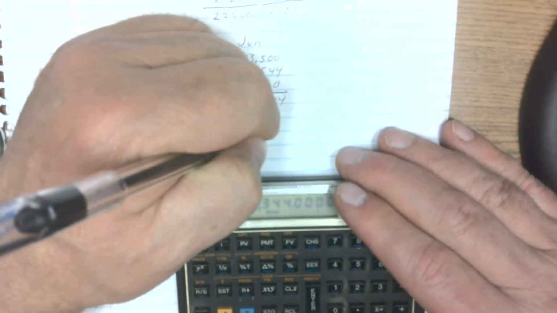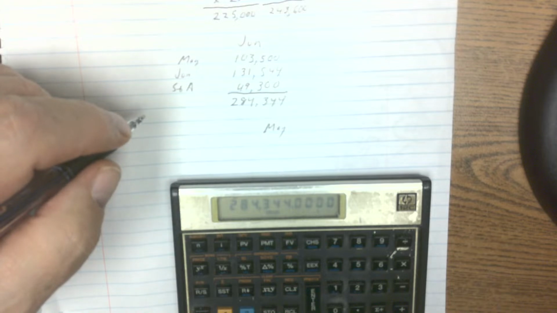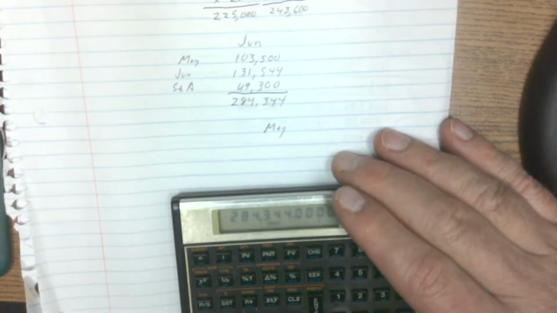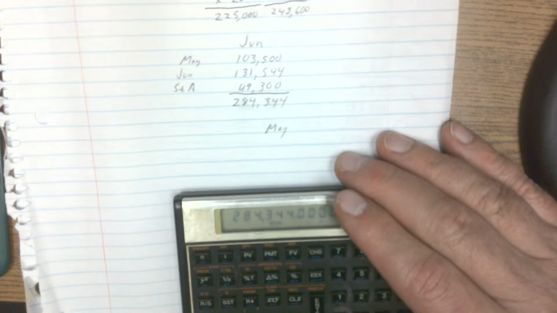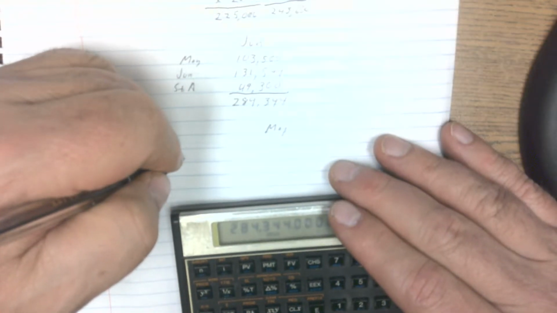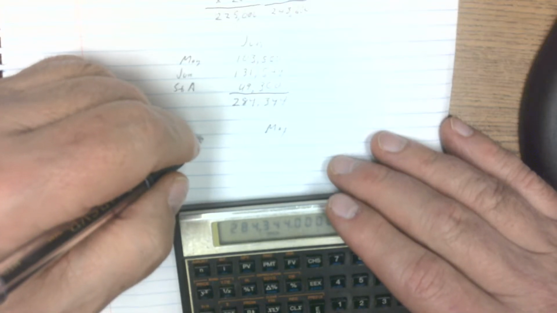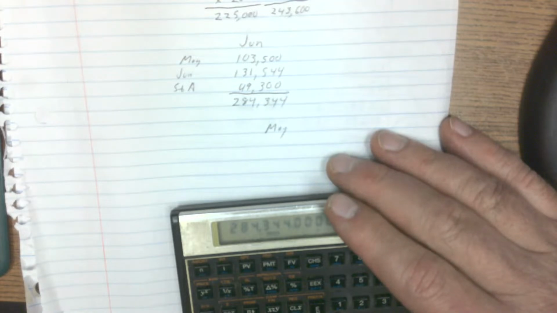So May's collections are going to come from sales, coming from March, April, and accounts payable, right?